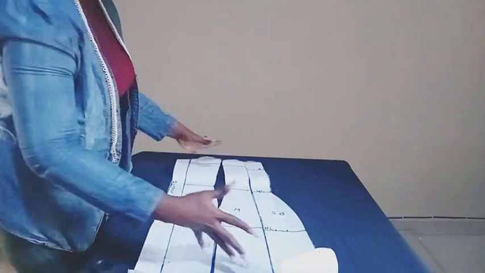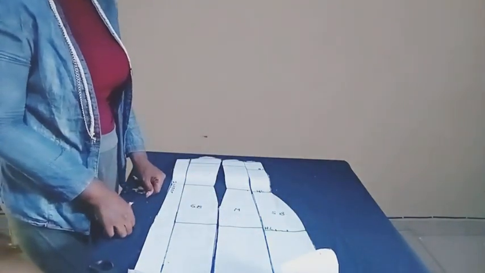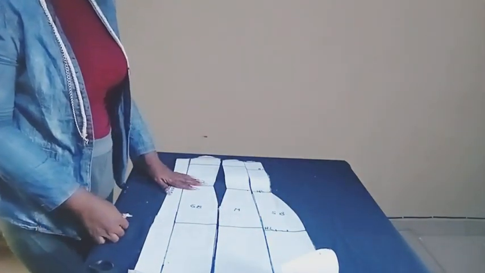So you can achieve this beautiful dress with a crepe fabric. You can use 2 yards to 2.5 for a size 10 to 12, or if plus size, use 3 yards.